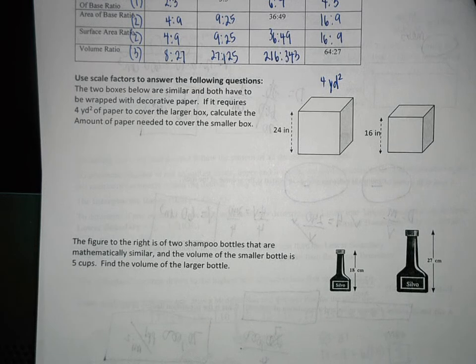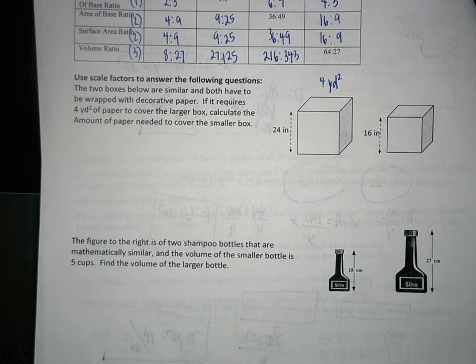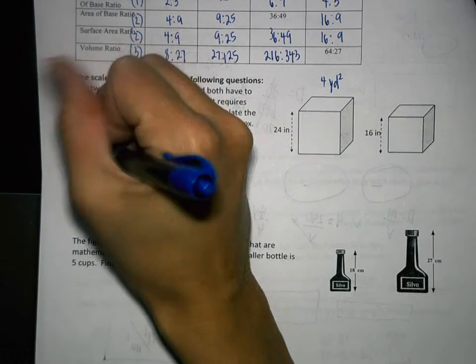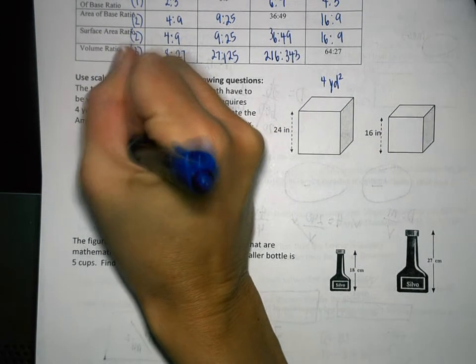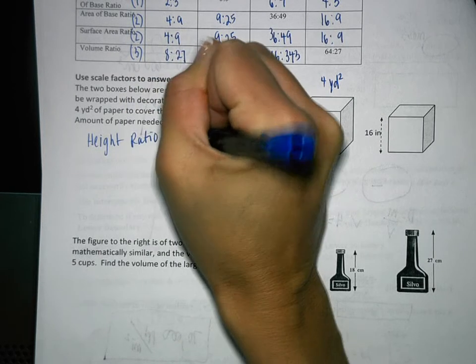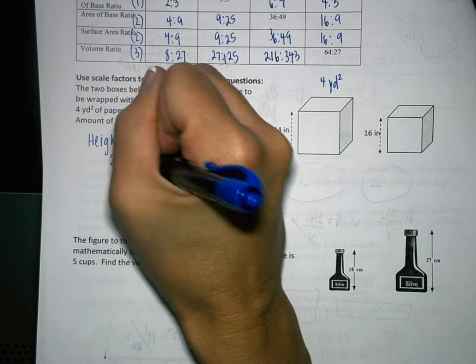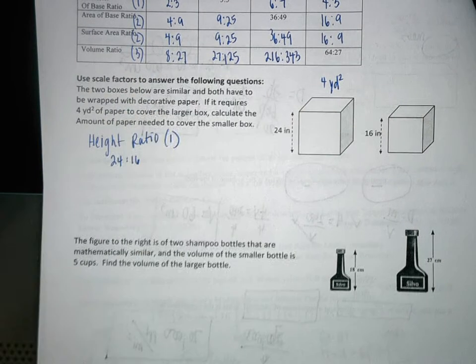Okay, so first thing is that they've given us the ratio here, then they've given it to us as a height. Height is what? What dimension? 1 dimension, right? And so right now I'm just going to write here height ratio, which is a 1 dimension, and we have that as 24 to 16.